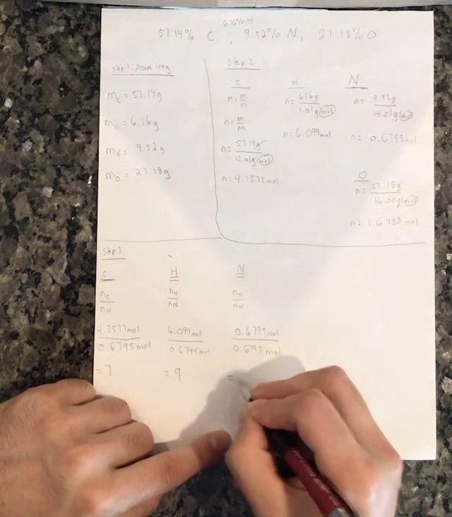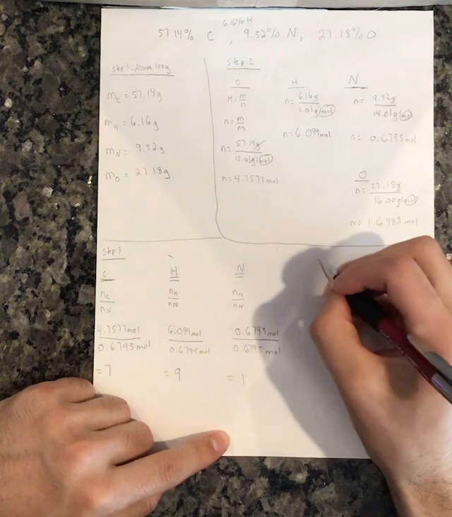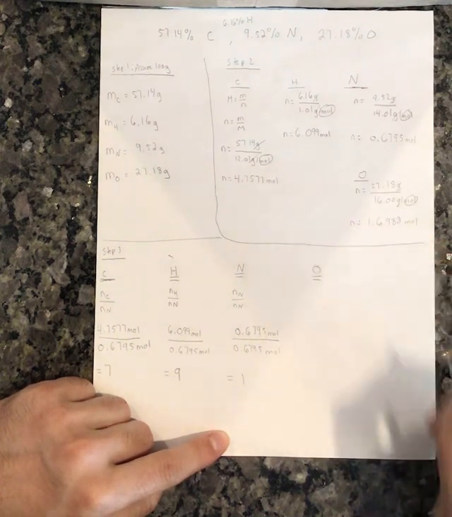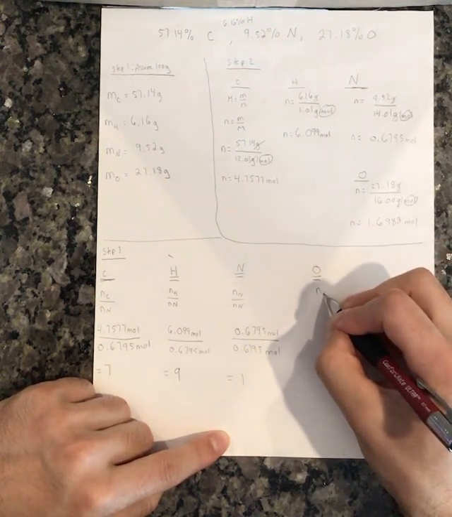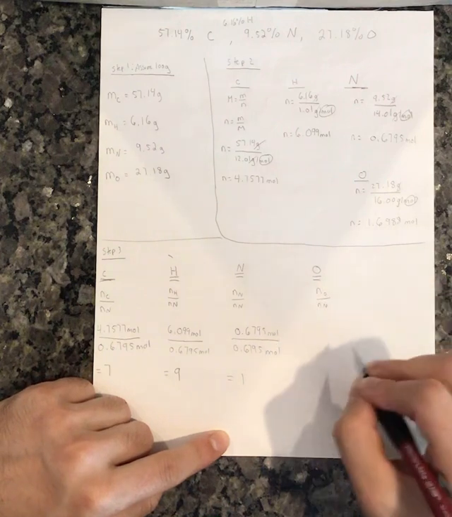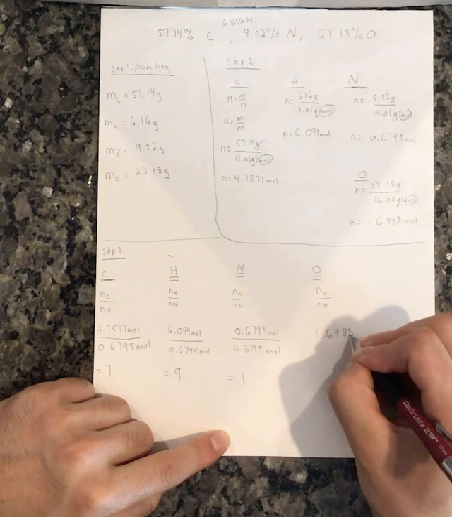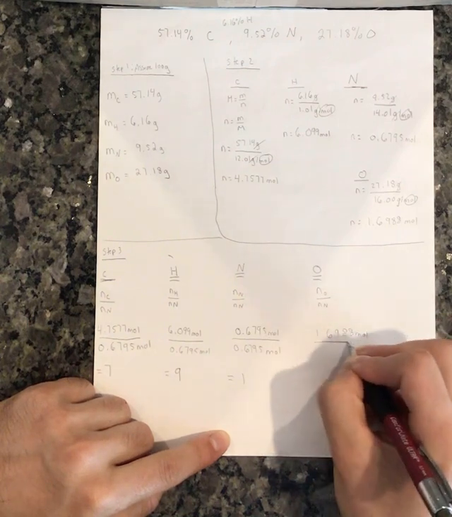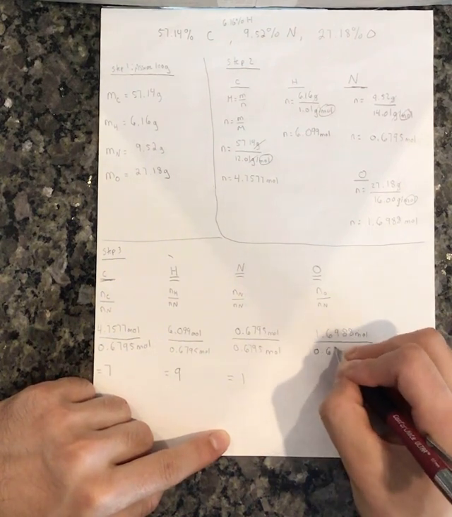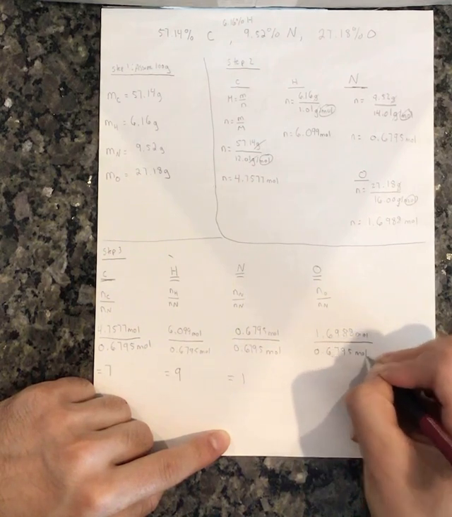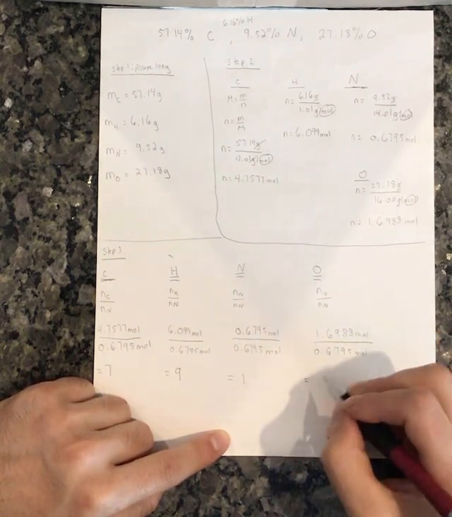Everything cancels out here, so we get 1. And the last one we have is oxygen. So our moles of oxygen divided by our moles of nitrogen: 1.6988 moles divided by 0.6795 moles. This one gives us 2.5.